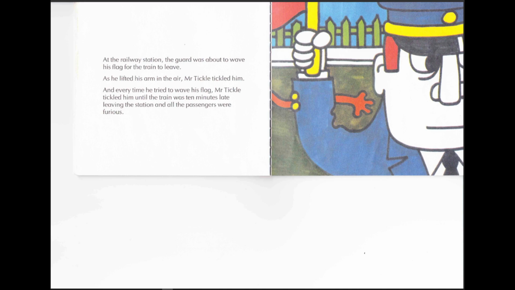At the railway station, the guard was about to wave his flag for the train to leave. As he lifted his arm in the air, Mr. Tickle tickled him. And every time he tried to wave his flag, Mr. Tickle tickled him until the train was 10 minutes late leaving the station, and all the passengers were furious.